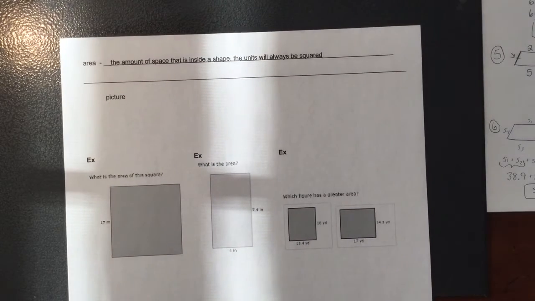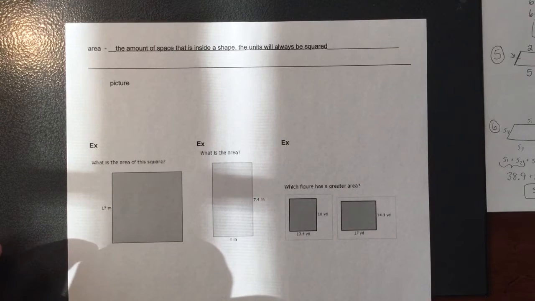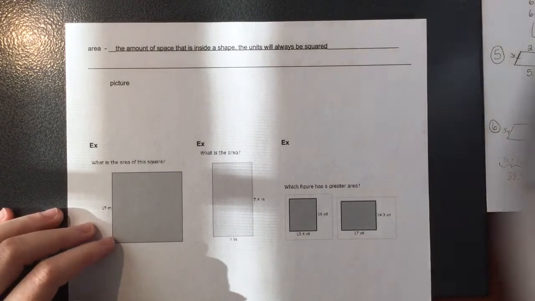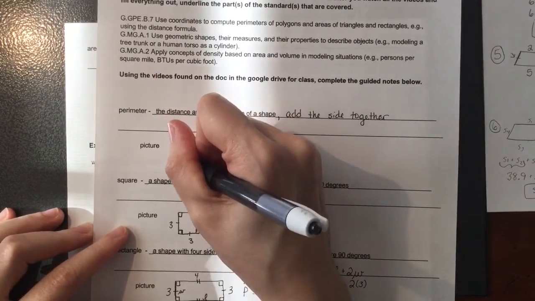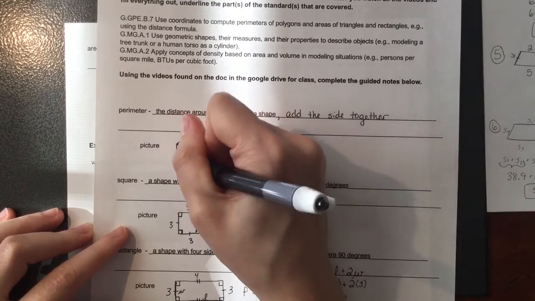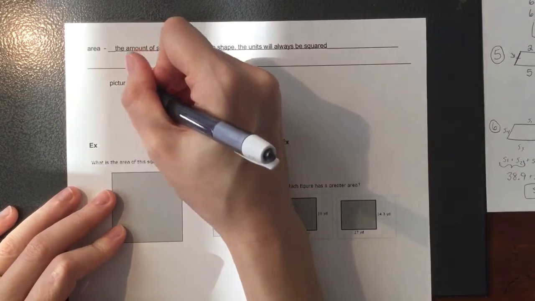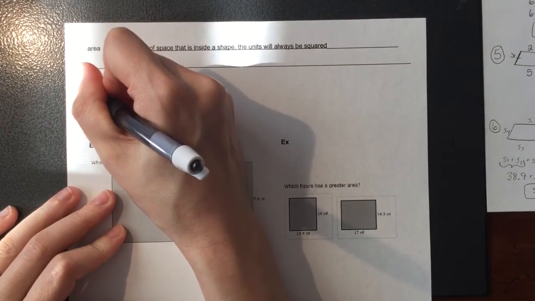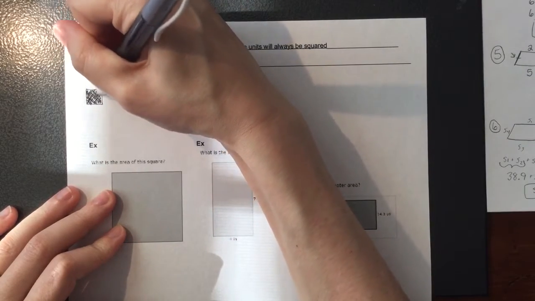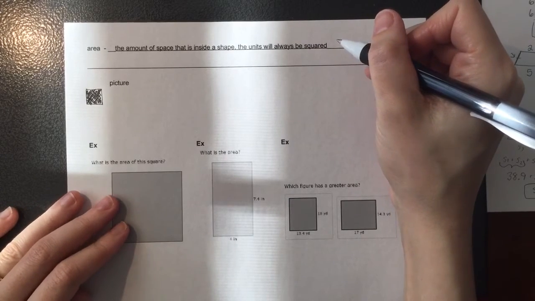Last definition for this section, looking at area. Area is the amount of space inside a shape. The units will always be squared. So when we were looking at perimeter, perimeter was the distance around. It's the distance on the outside of the shape. When you're looking at area, area is going to be what's inside of the shape. It's the amount of space that's inside of a shape. And the units when you're working with these are always going to be squared.